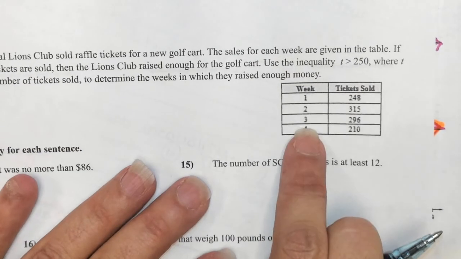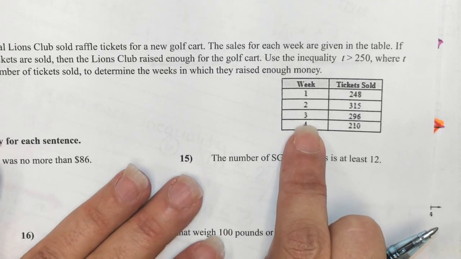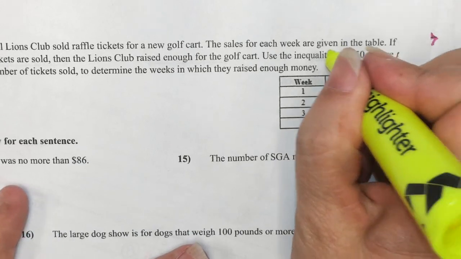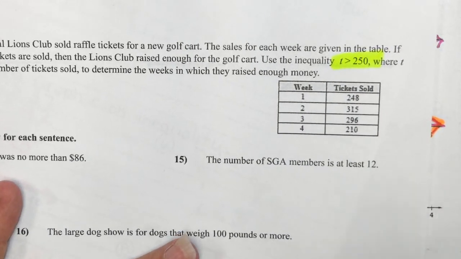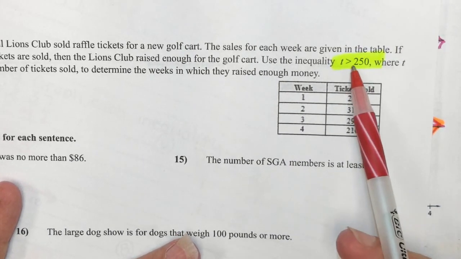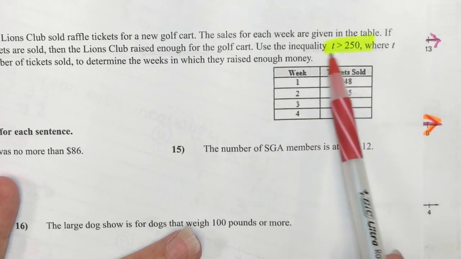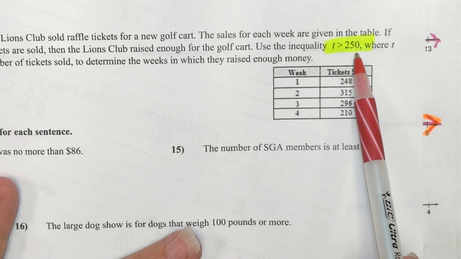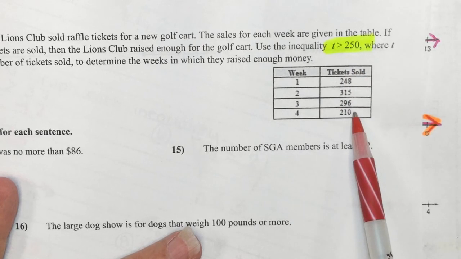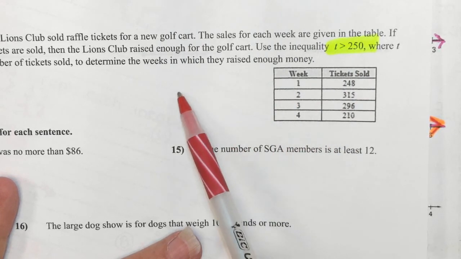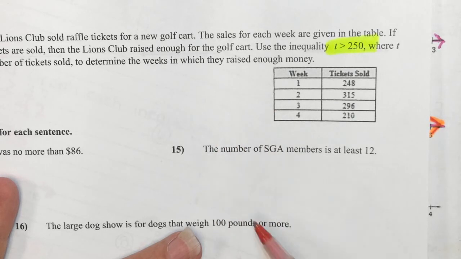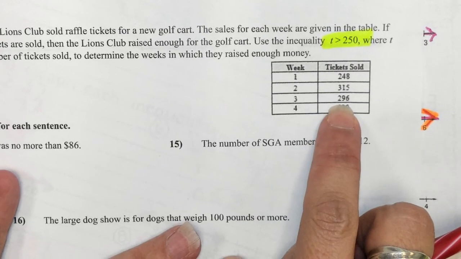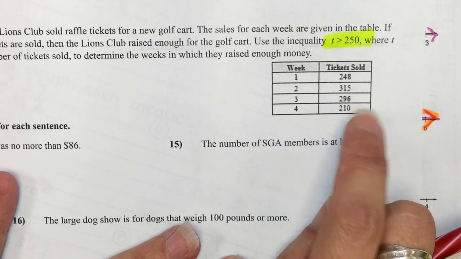Okay, on 13, all they're doing is asking you to use this inequality. T is greater than 250. So which week is the ticket sold greater than 250? And then you write down week this and week that, or whatever, however many weeks there are. You're using an inequality to answer a question.